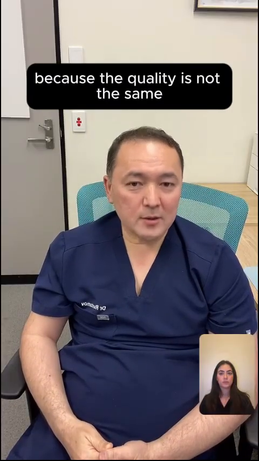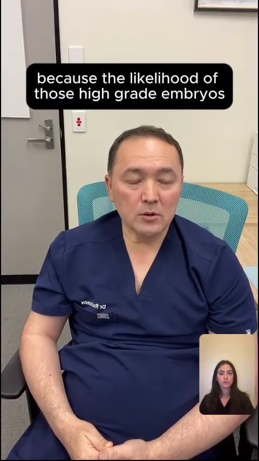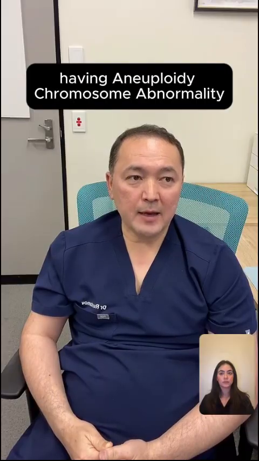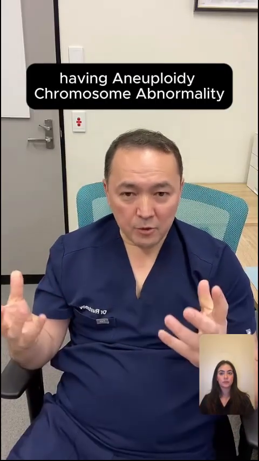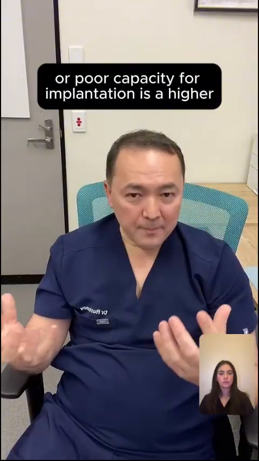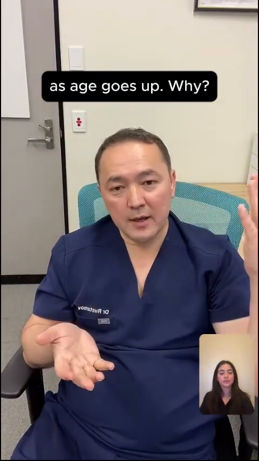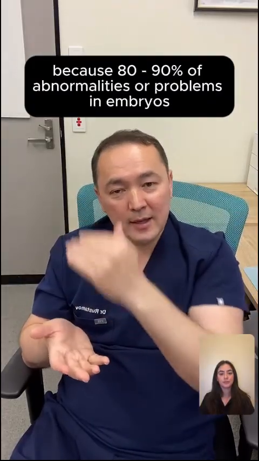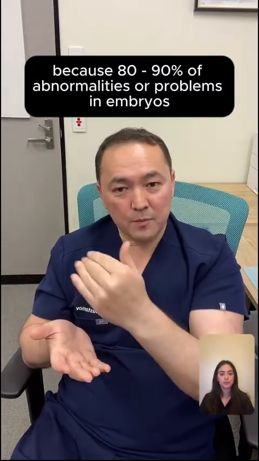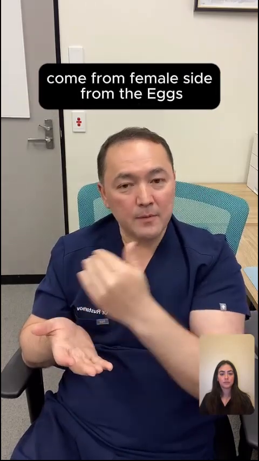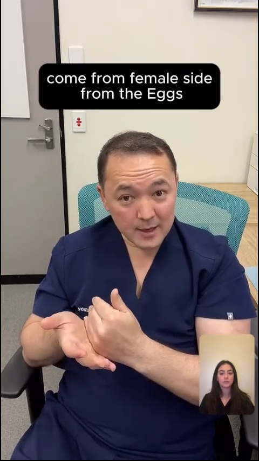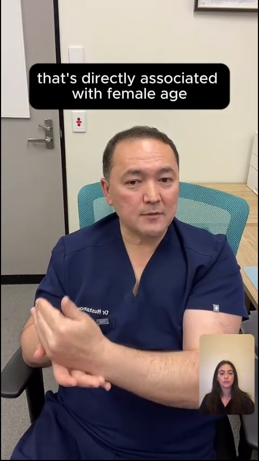Because the quality is not the same. Because the likelihood of those high-grade embryos having aneuploidy, chromosome abnormality, or poor capacity for implantation is higher as age goes up. Why? Because 80 to 90% of abnormalities or problems in embryos come from the female side, from the eggs. That's directly associated with female age.